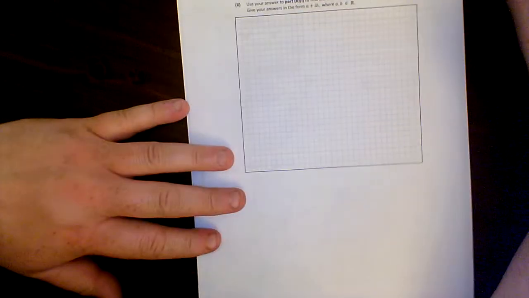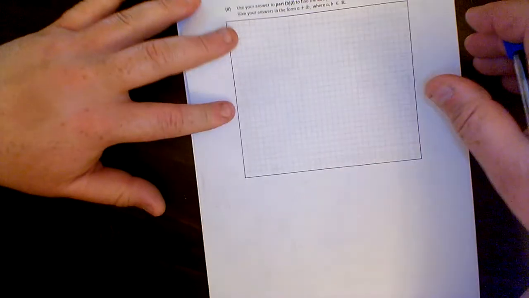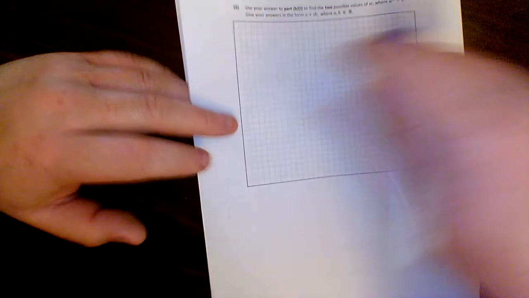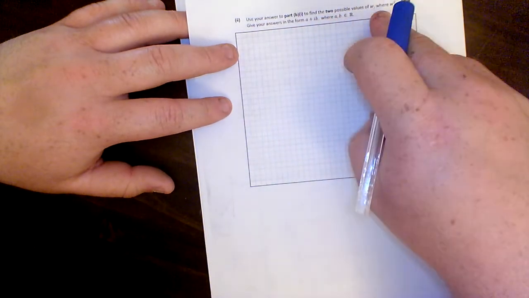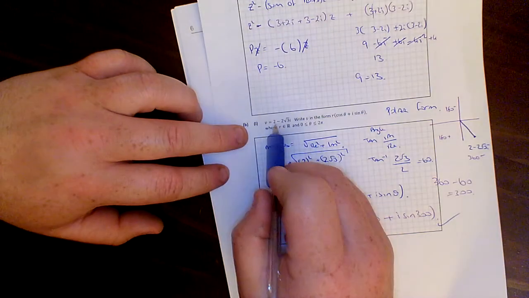Okay, last part of that then. Use your answer in B part 1 to find 2 possible values for which W squared is equal to V. Give your answer in the form a plus ib. So they want you to work out W. On the previous side of the page, this is clearly V, and V in polar form looks like what we found there.